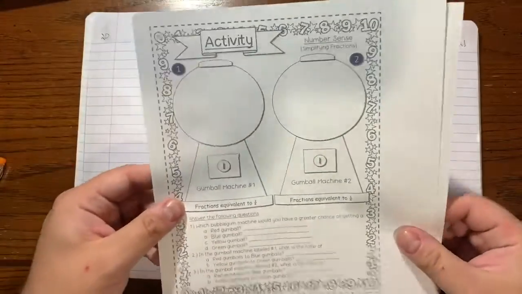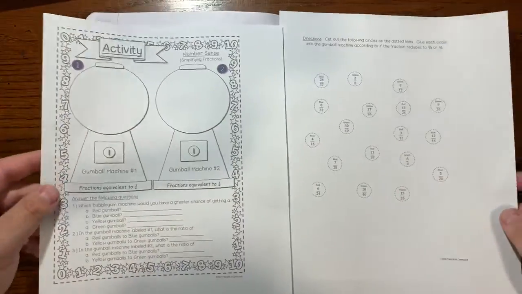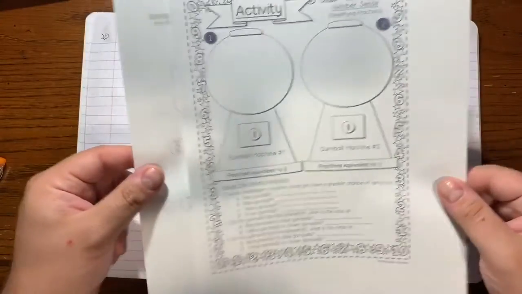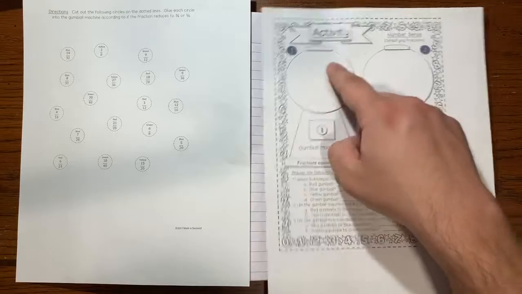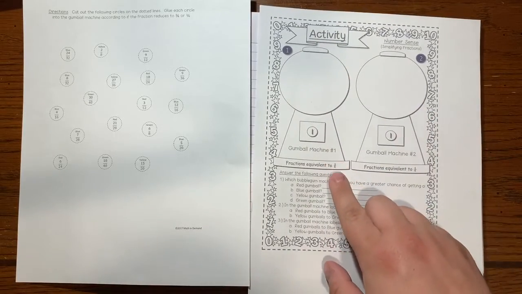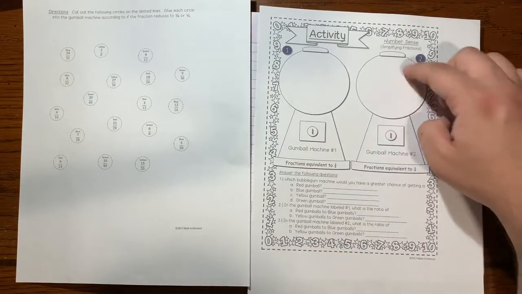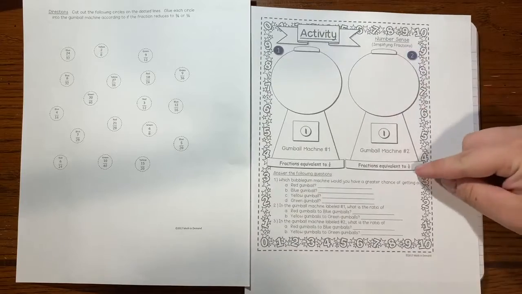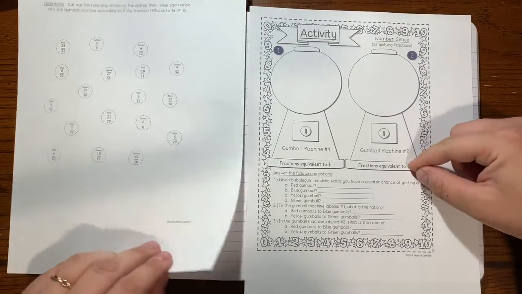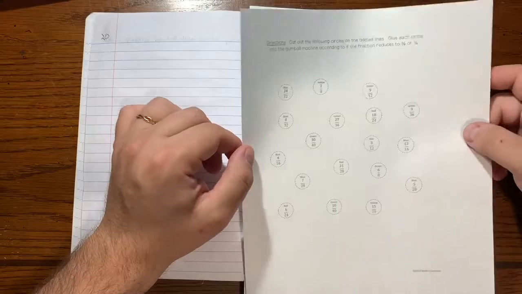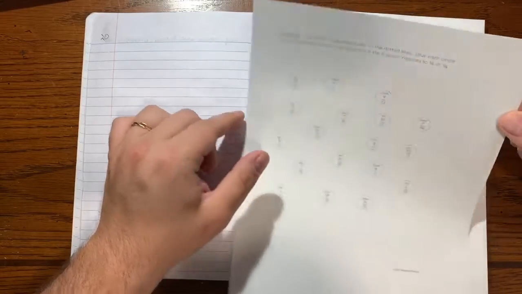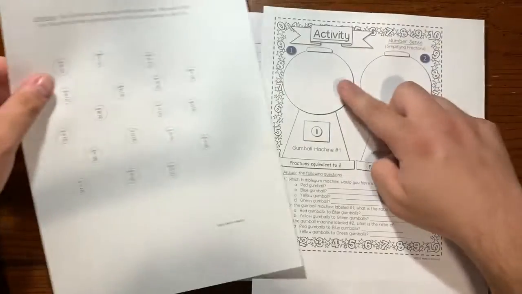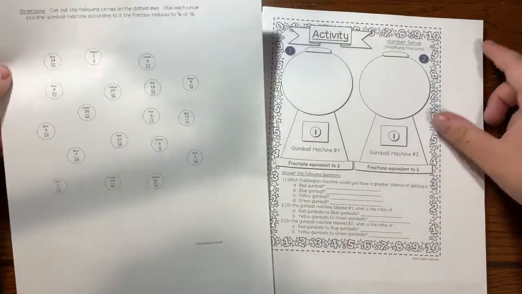So continuing with operations with rational numbers, I want you to try out this activity. This is on identifying equal fractions. So in this gumball machine here, you have fractions that are equal to 3/4. And in this gumball machine here, you have fractions that are equal to 1/4. And you have all these little gumballs here on this page that you're going to either cut out, or if you wanted to, you could just make a circle here and color them in so you don't have to go through that whole process.